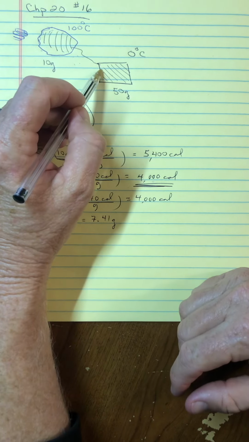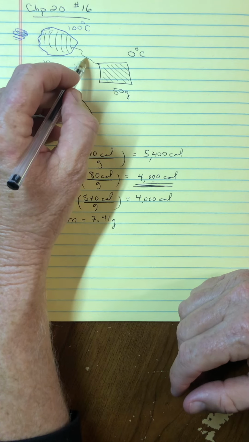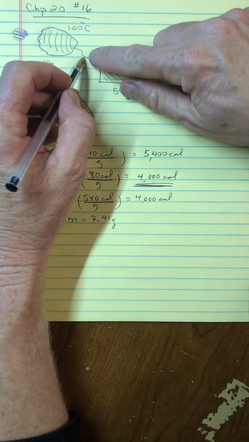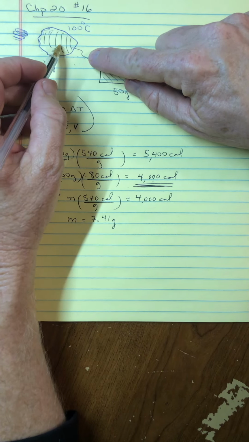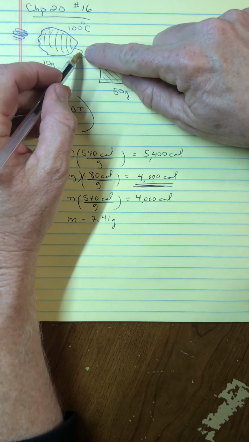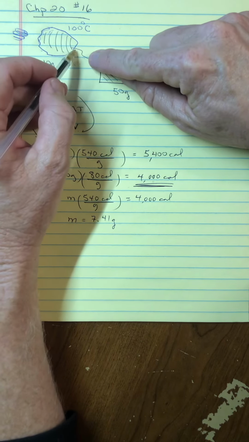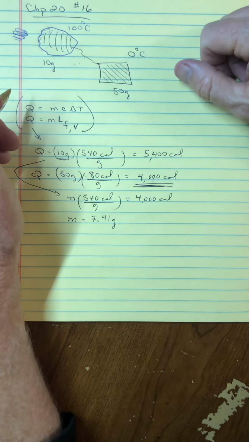Or does the water from the ice warm up to maybe, say, 60 degrees or something, and then all the steam has turned into a liquid? And so now the two liquids are going to merge. That is, the hot liquid is going to cool down and the cold liquid is going to warm up.